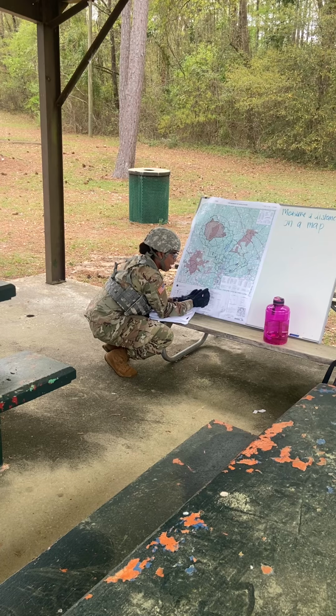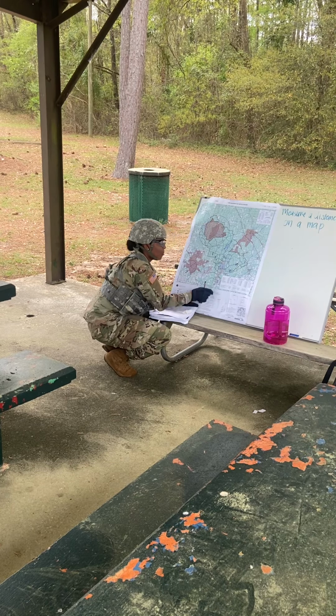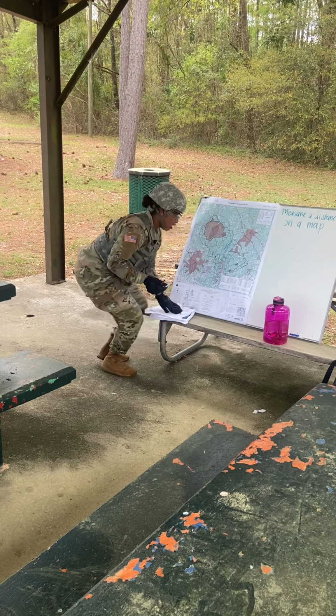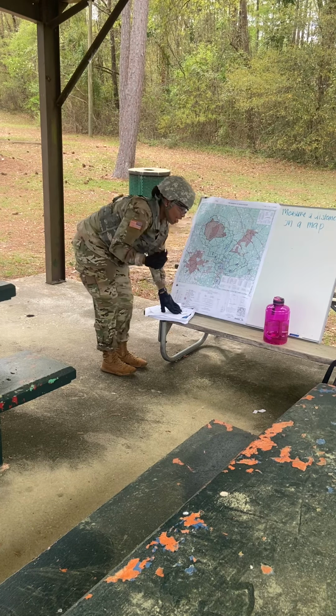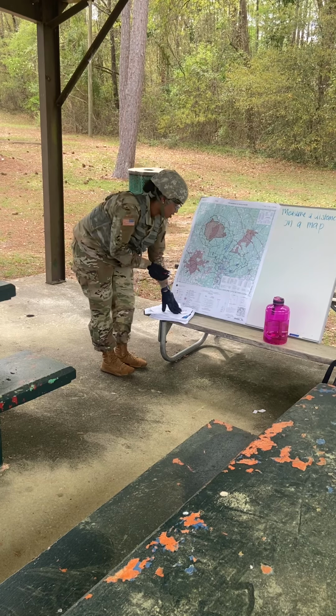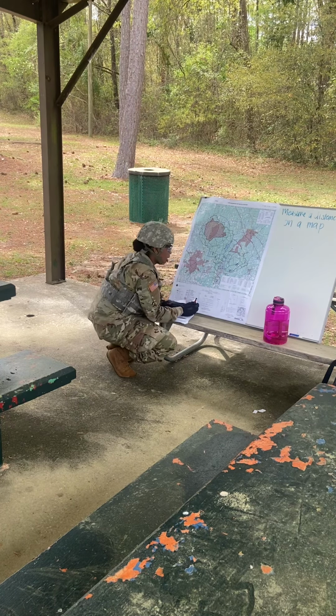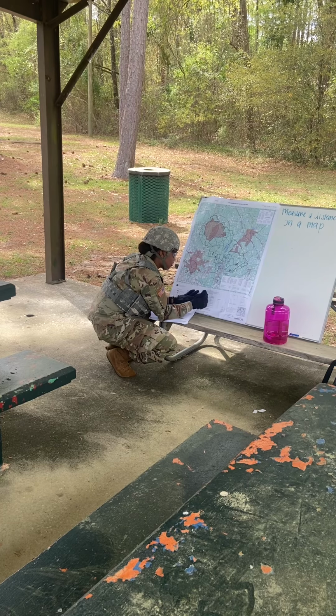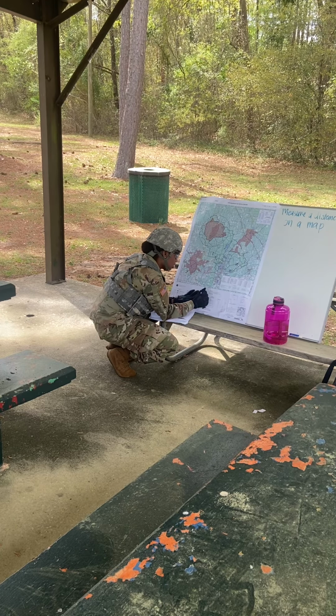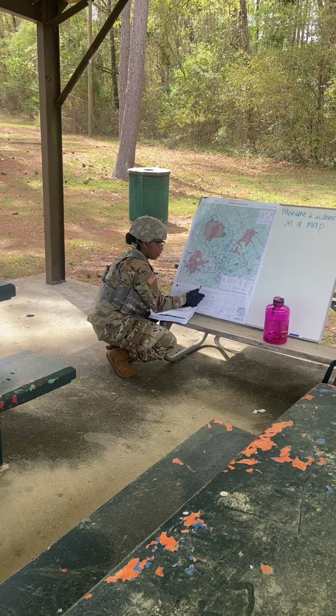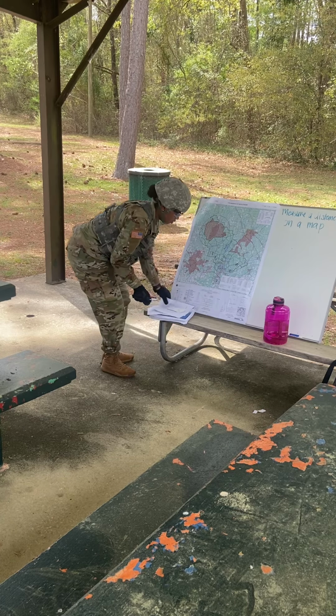For instance, I have 1, 2, 3, 4. So with that being said, since I did it under the 3, that's equivalent to 3,000 meters. So I would do 3,000 meters minus 400, and my straight line distance is a total of 2,600 meters in a straight line.